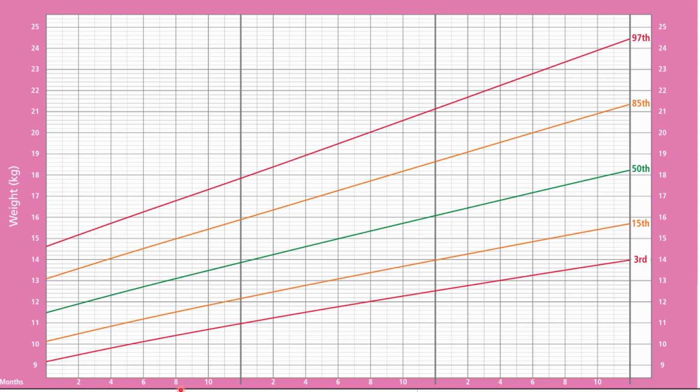See this growth chart. Here you can see the third centile line and the 97th centile line. If a child grows in between these lines, it is normal. Below or above is abnormal. Here the months are plotted. Here on the y-axis, weight is plotted.